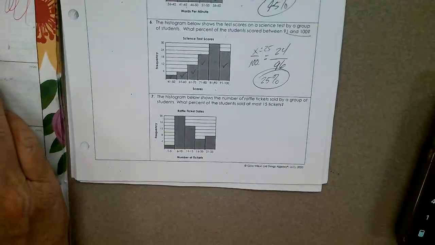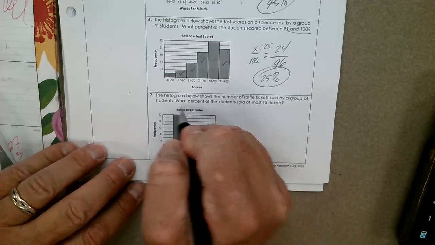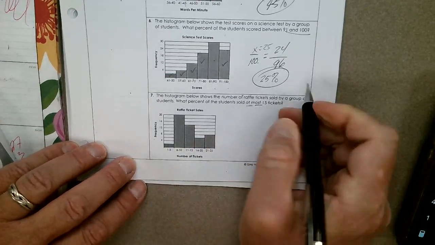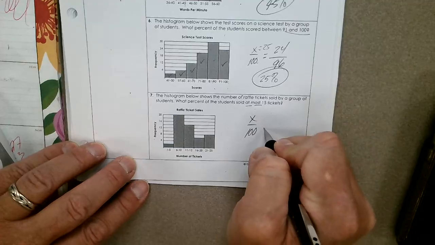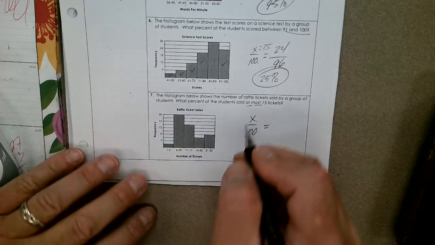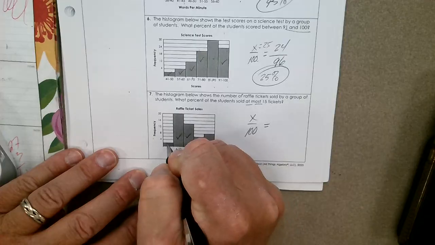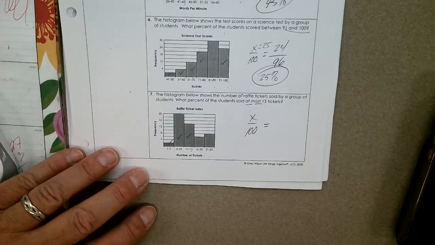We're rolling. Got a good pace. The histogram below shows the number of raffle tickets sold by a group of students. What percent of the students sold at most 15 tickets? All right, at most. We're looking for the percent. I always start with x over 100. Now, we need to figure out this other side, right? At most 15 tickets. So I need to add those 3 up, okay?